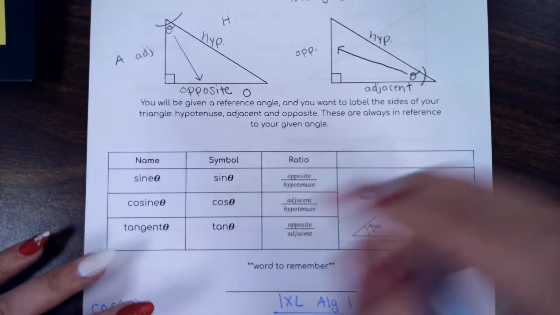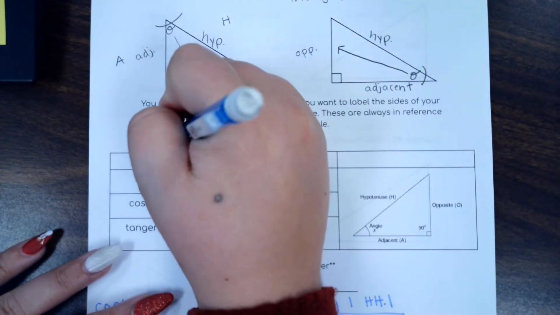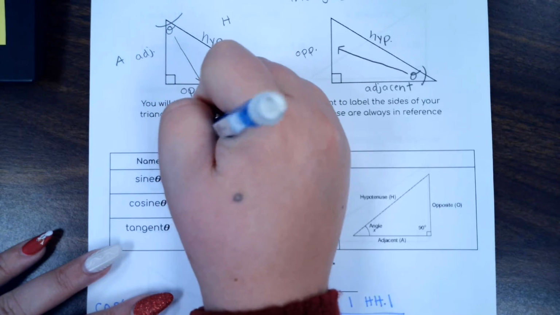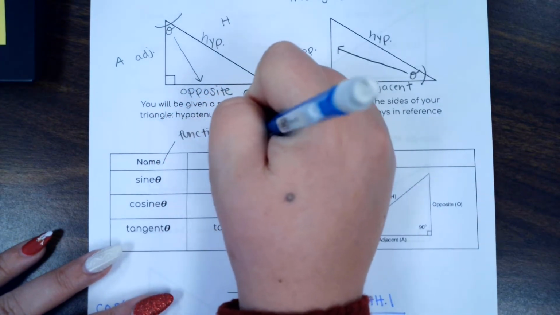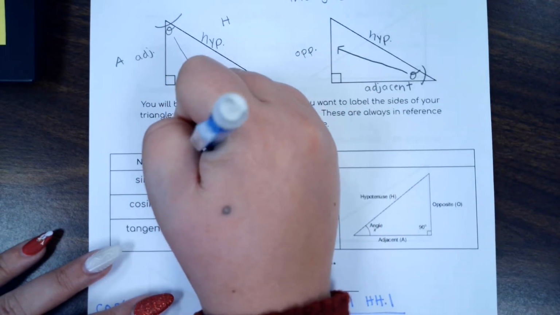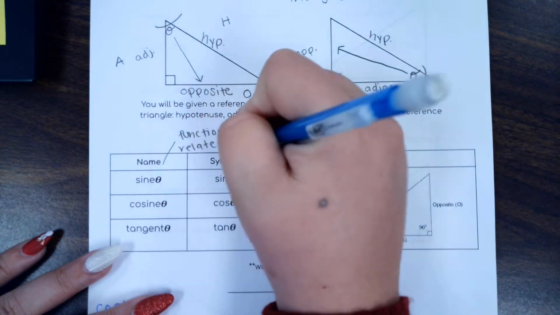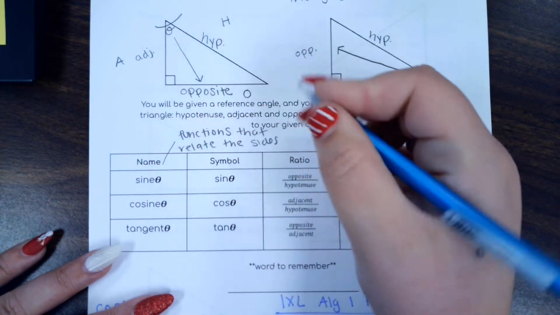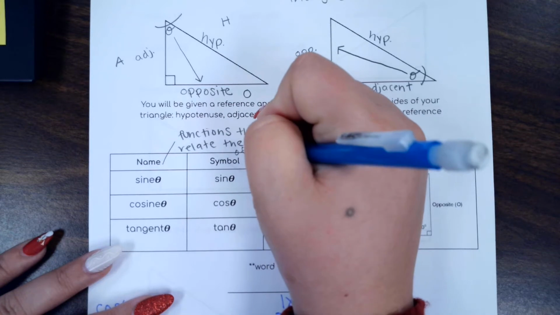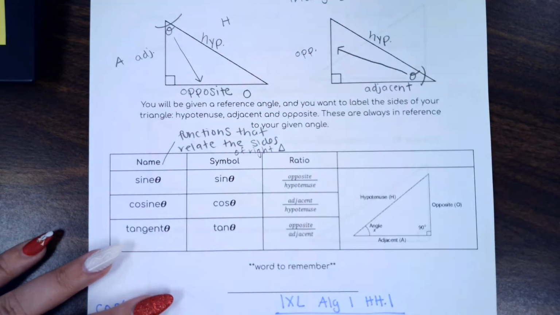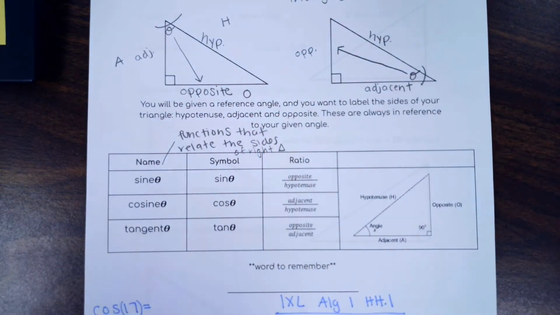But for the purposes of our class, all we need to know is that those are functions that relate the sides of right triangles. We don't need to know any more specifics about those, other than that they are functions that relate the sides of right triangles. Okay.